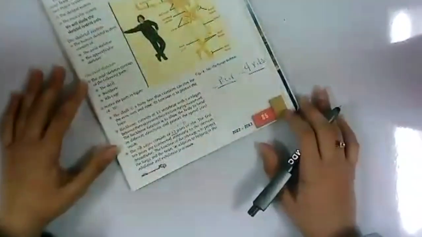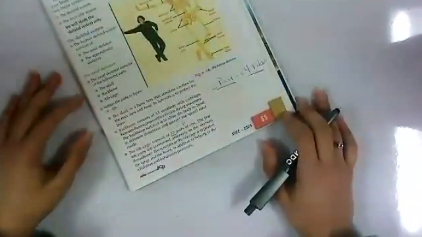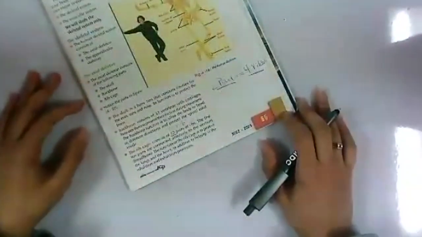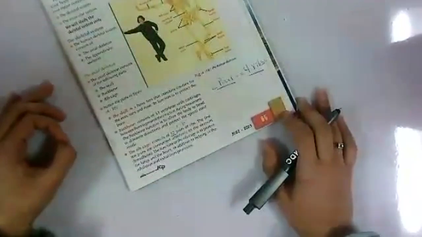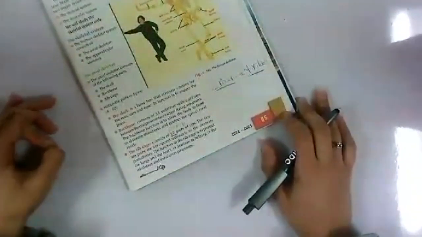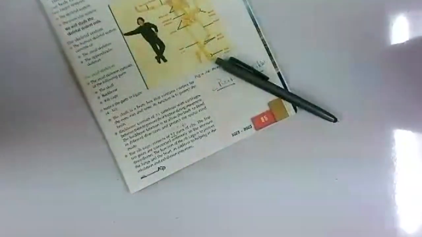Rib cage also helps you to breathe. Adam Hussein, cartilage between vertebra. I will say cartilage between vertebra prevents the friction during motion. Okay. The function of rib cage.